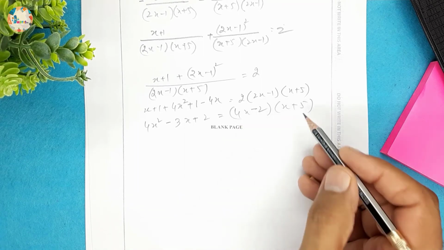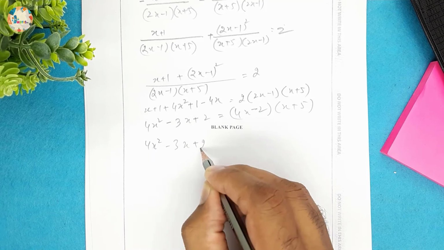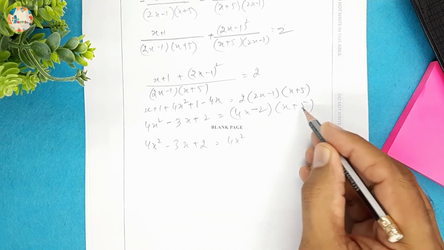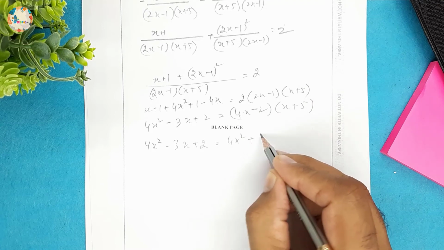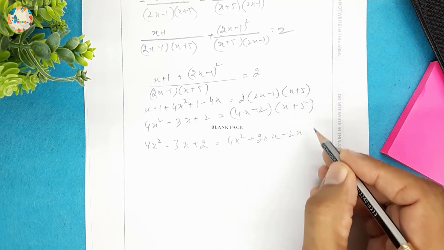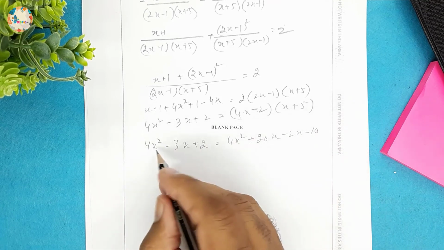So further we can open this side also. 4x squared minus 3x plus 2 is equal to 4x into x will be 4x squared, 4x into this will be plus 20x, and this into this will be minus 2x, this into this will be minus 10, and we can shift everything to this side.